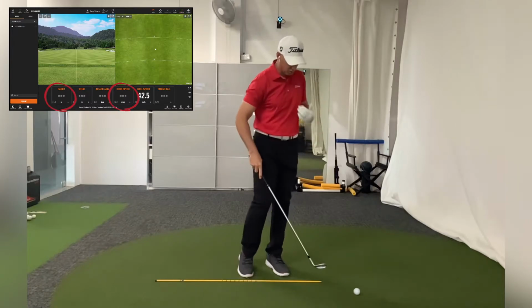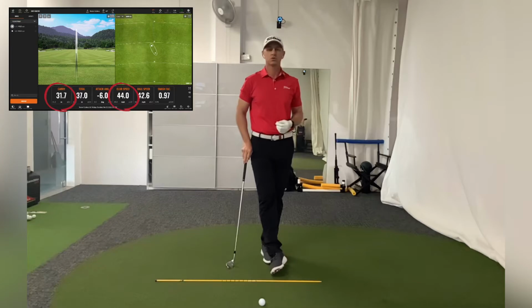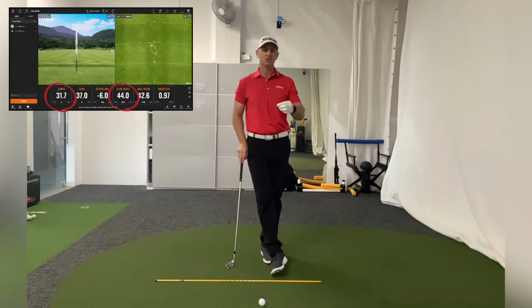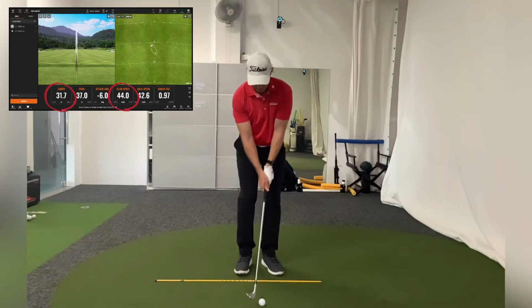Now for me, I'm using what feels like about a waist high to waist high swing. I was able to, again, get my speed around that 44 to 45. Seems like that's a pretty good sweet spot for me. And we can see when I do that, I can get the carry into the low 30s with a total there of mid 30s. So we're going to hit a few more here and see if we can really dial in that feel.